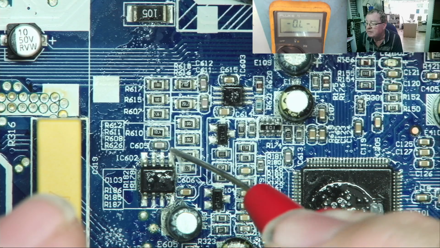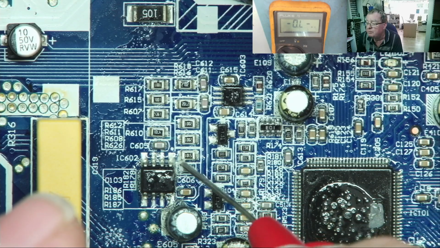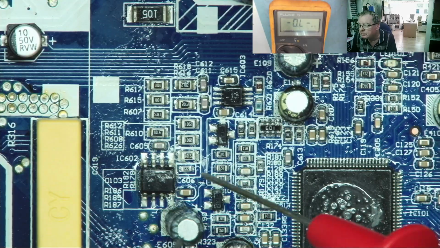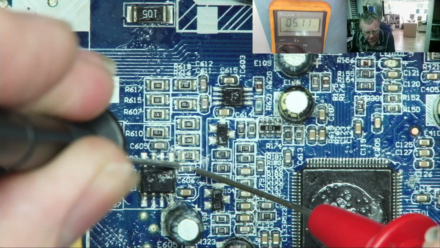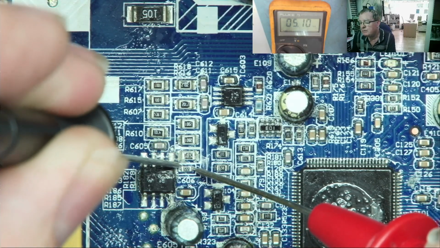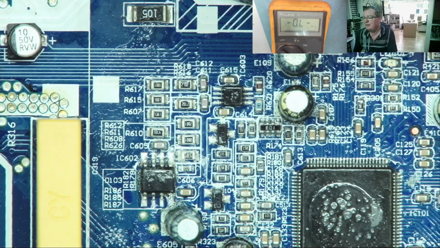And really probably the only way to find out is to scrape away this horrible lacquer, okay? I've removed the horrible stuff. Let's try measuring this one again. And you can see it reads 5.11K. So it in fact is fine.